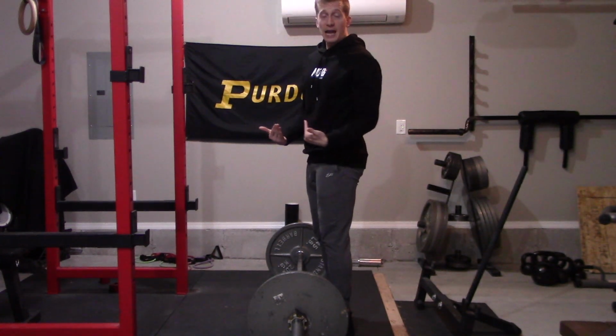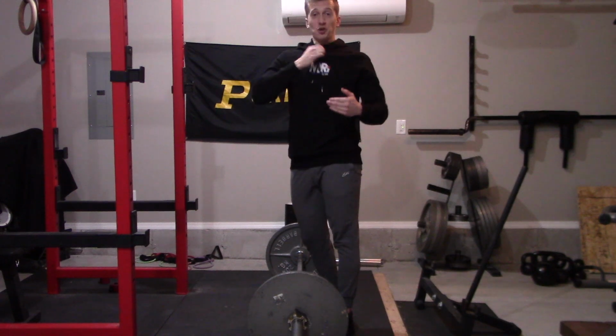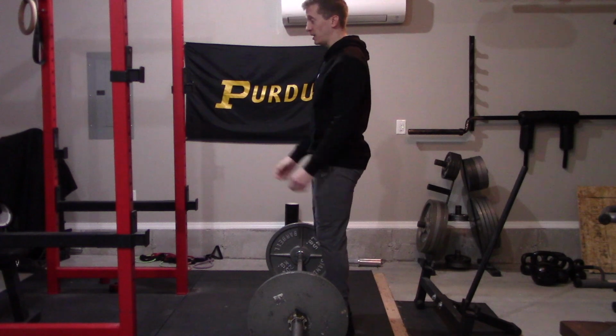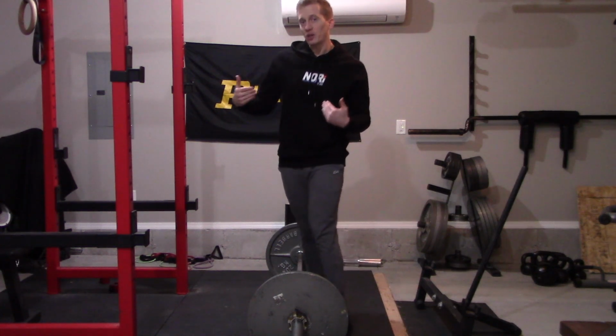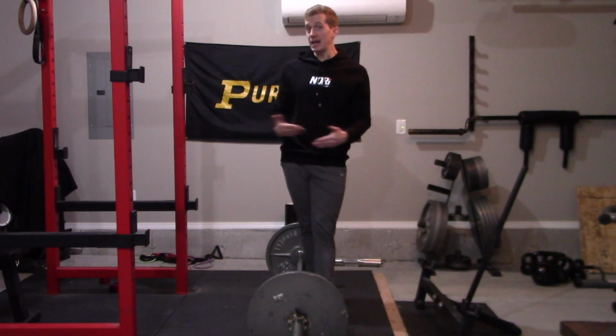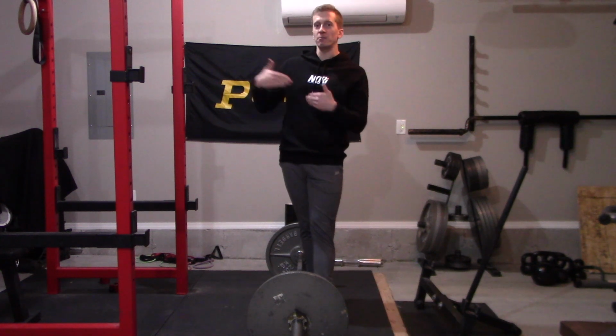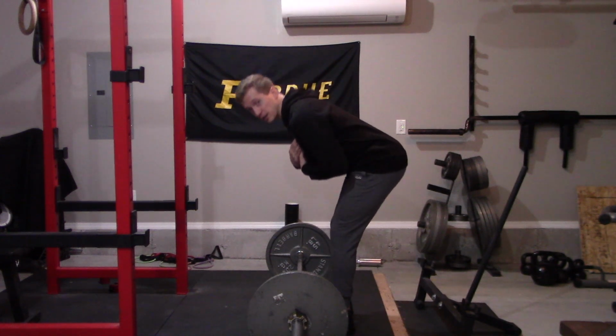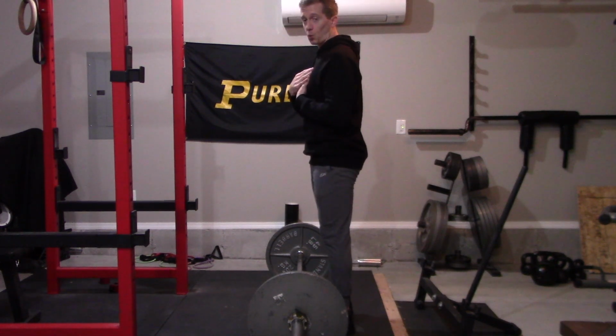Now, the one issue with that cue, and I'll talk about some incorrect ways to RDL, is people tend to then rock back and they get this negative shin angle. And again, this is part of teaching the hinge. Maybe that happens at first, but there are some other things we compound on that to help bring it back. But we can definitely use the cue of just reaching the butt back towards the wall.